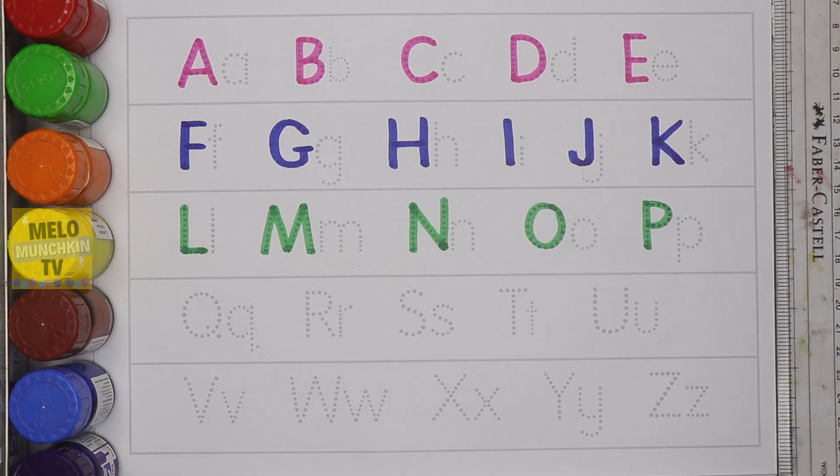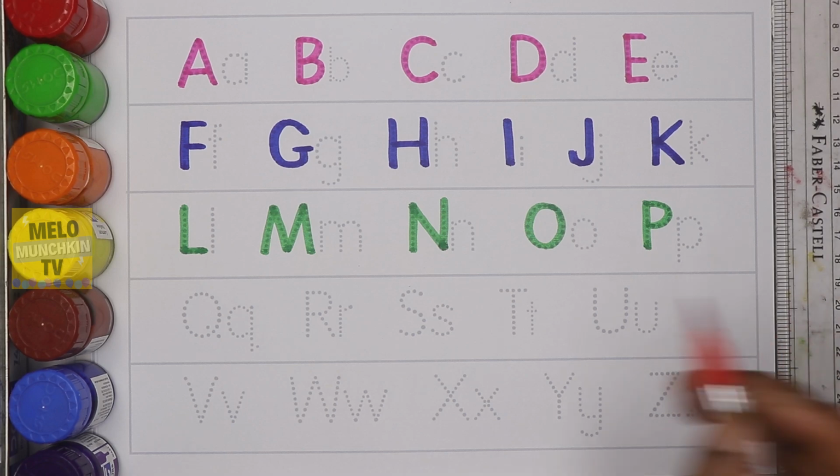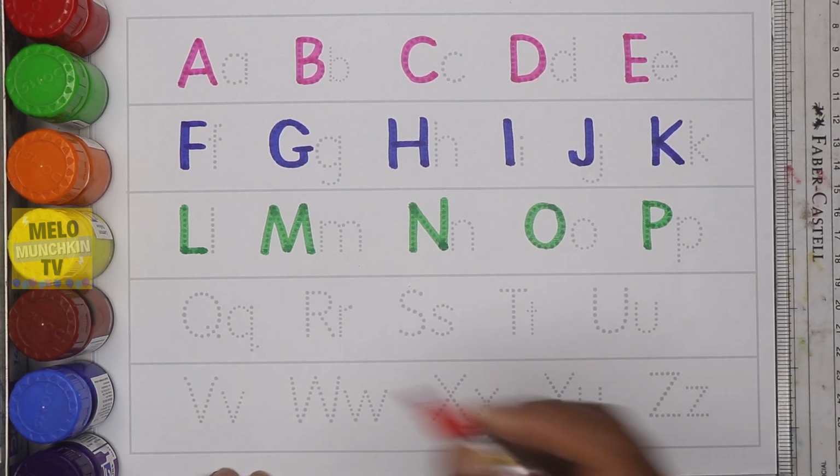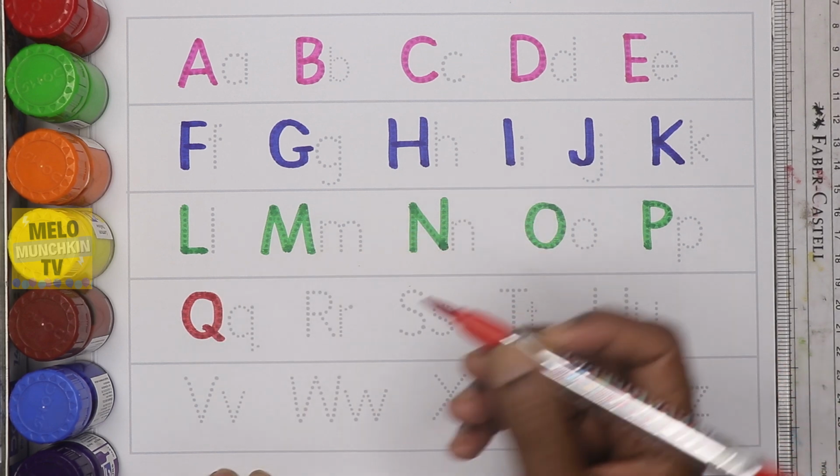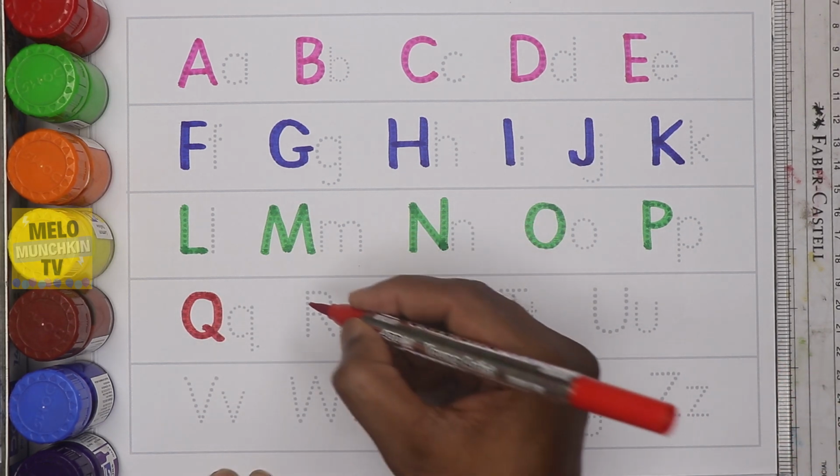Next I'll take red color and write after P and the fourth line. Okay. So after P it's Q. Capital letter Q. Q for queen.